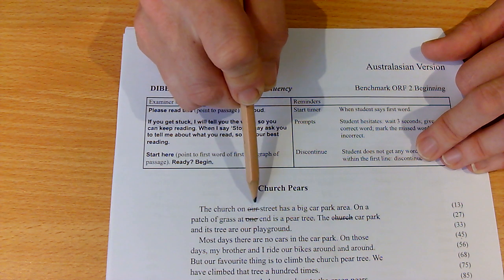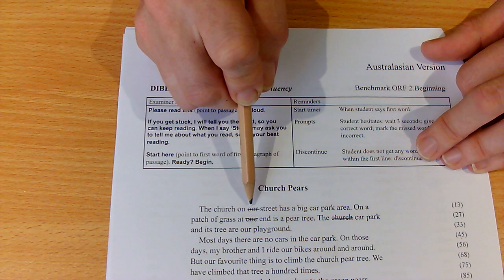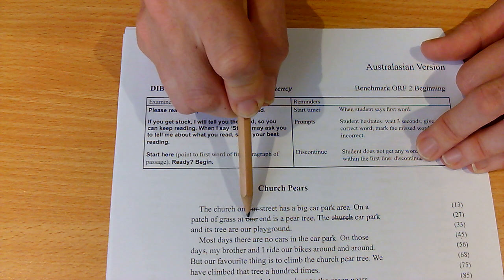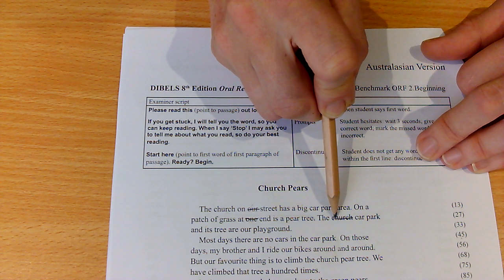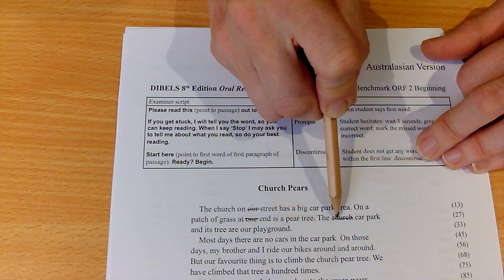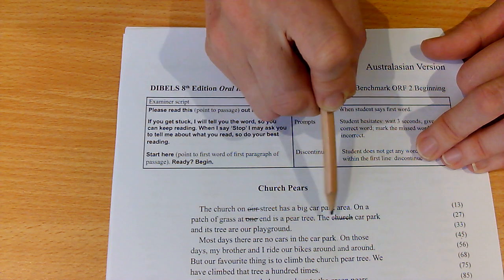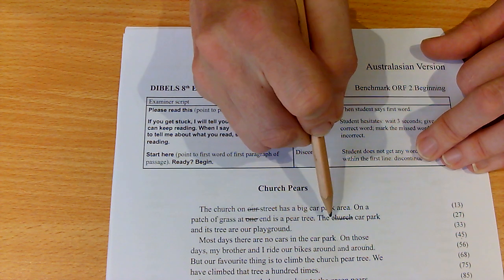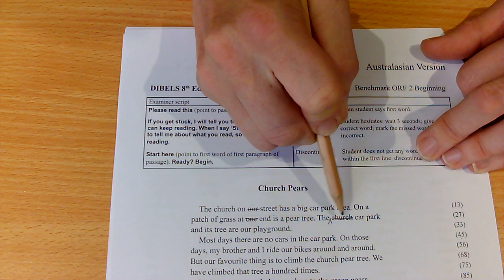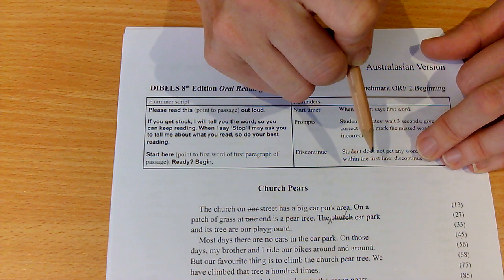When students interchange a word, even though it might make sense, it's counted as incorrect. When they omit a word, it's counted as incorrect. They could go the car park and the church car park. If they go back and reread and then insert the correct word, it becomes correct.